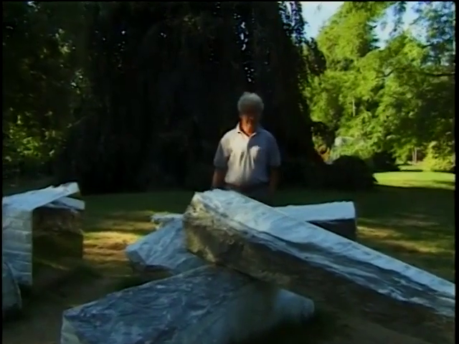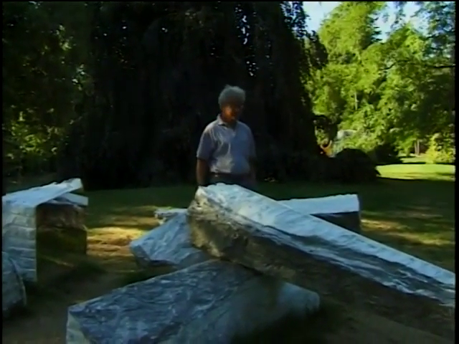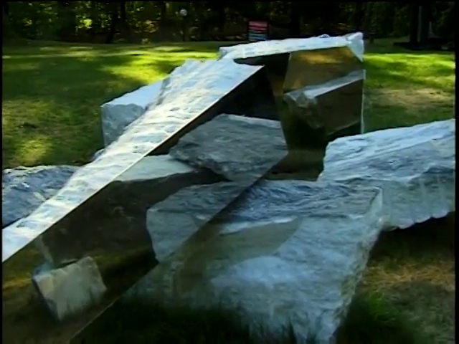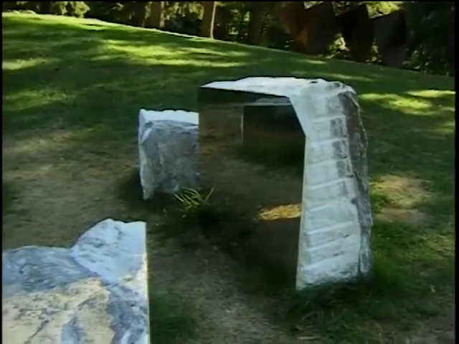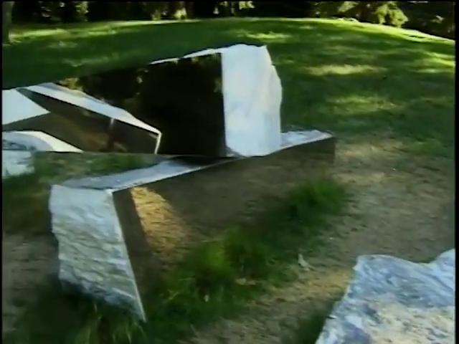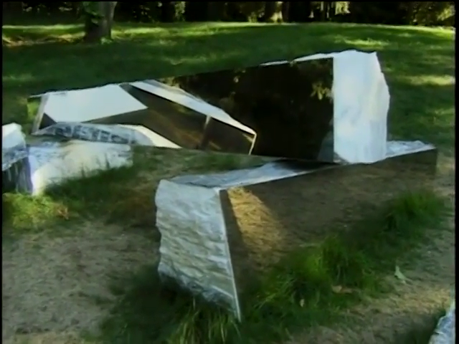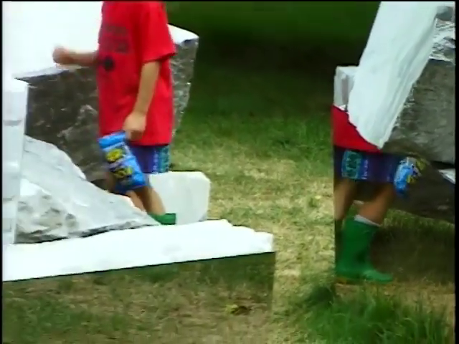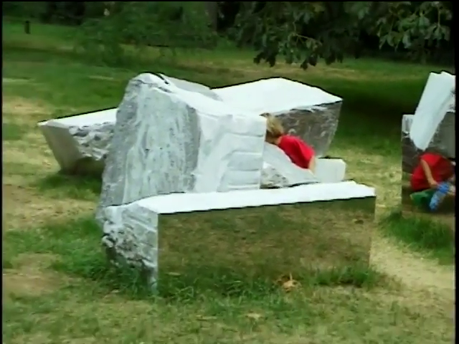We're at the De Cordova Museum in Lincoln, Massachusetts. This is my sculpture, Marble Reflections. For the last 10 years, I've been doing a lot of work which is called environmental sculpture. It has to do with the environment, with nature, with landscape, with light. The thing that's very different about this work is the polished stainless steel, in other words, the mirrors.